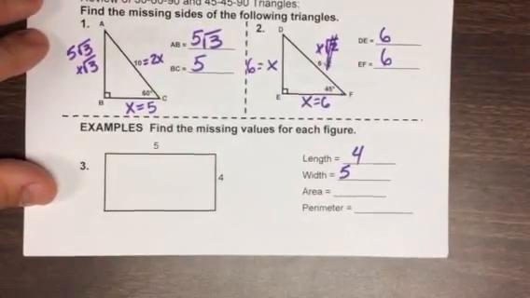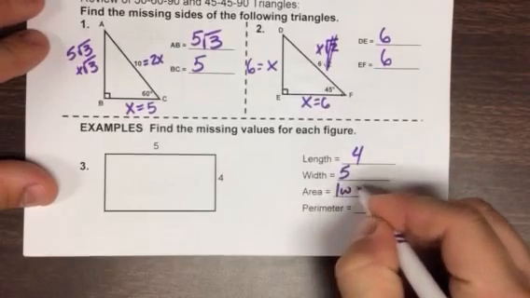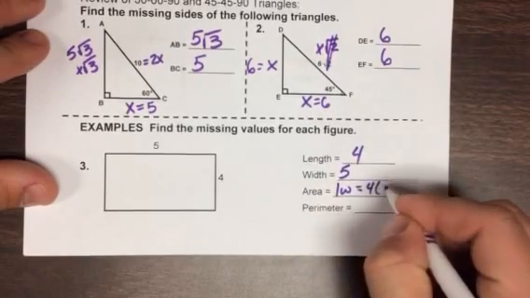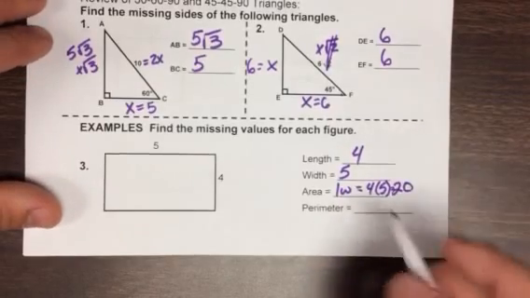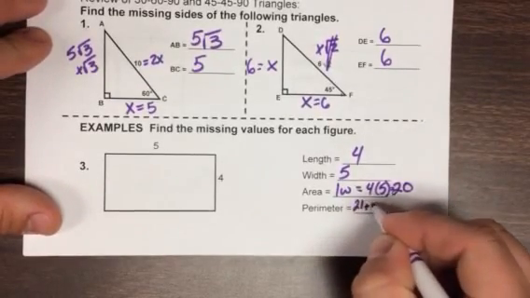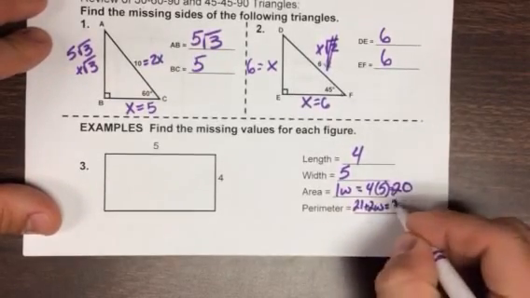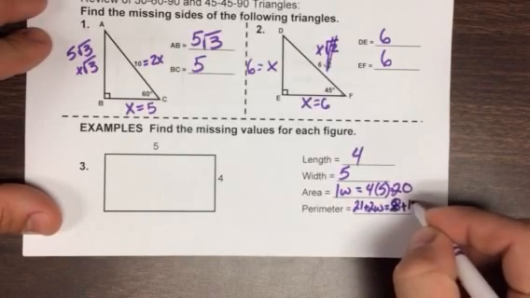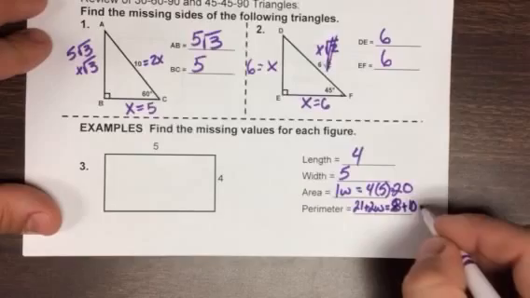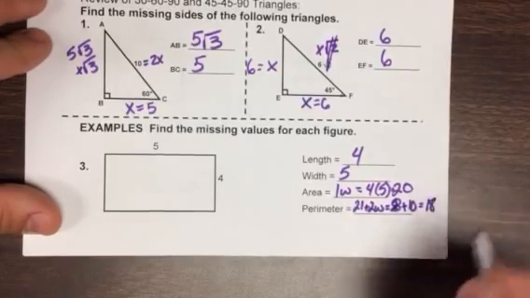So the area is the length times the width, which is 4 times 5, or 20. The perimeter is 2L plus 2W, or 8. 2 times 4 is 8, plus 10. 2 times 5 is 10, which is 18.